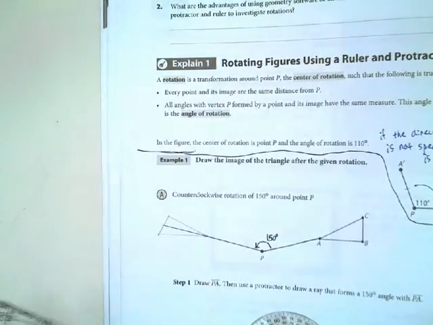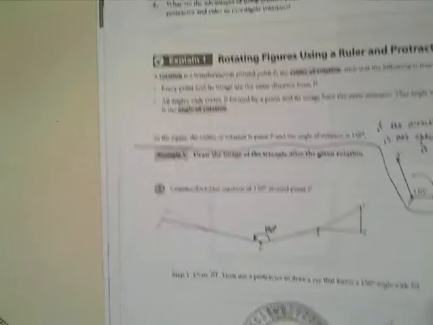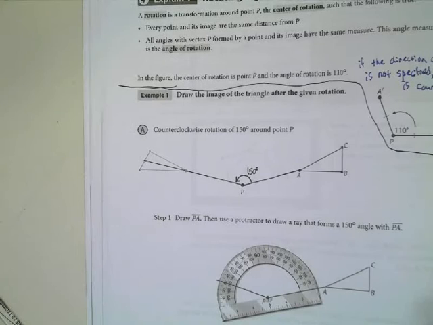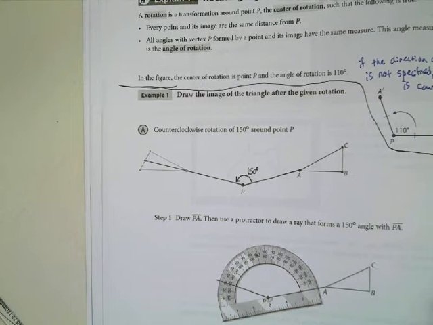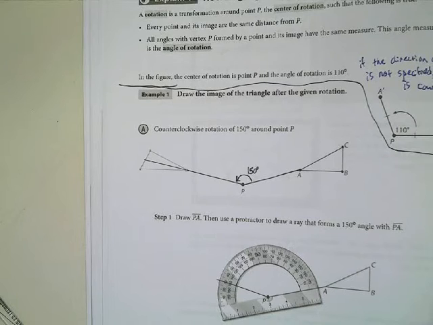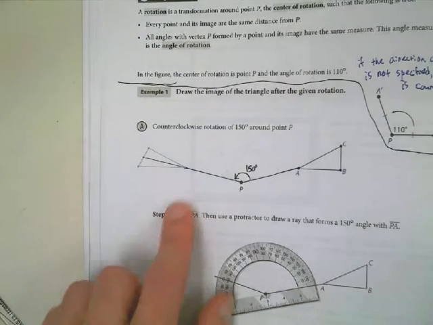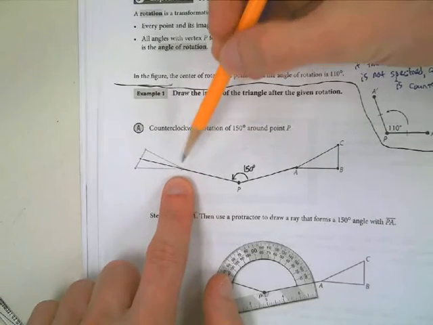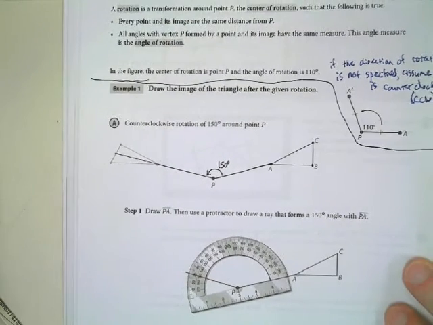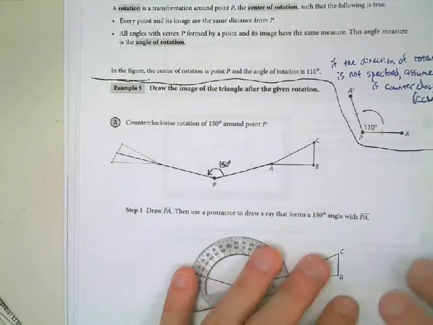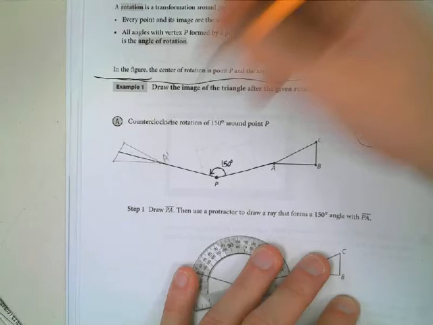Now, because we just did a transformation, we should probably also label these points, right? So let's see here. Maria, what would I name this point right here? A prime, very good, because it's transformed, right? It rotated from A. So there's A prime. And what would this point be right here, Maria?